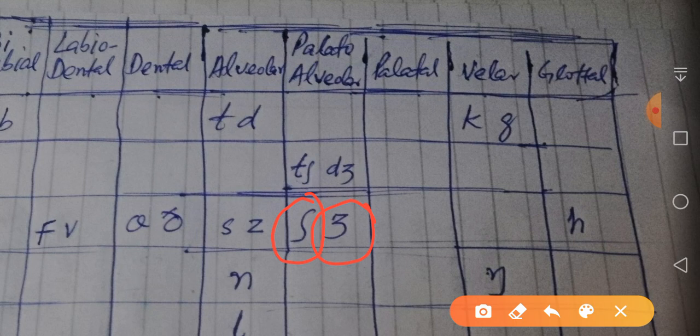There are many examples like shoot, shingle, ship, sheet, and this is a very rare sound, not very frequent. This is found in the word television, vision.